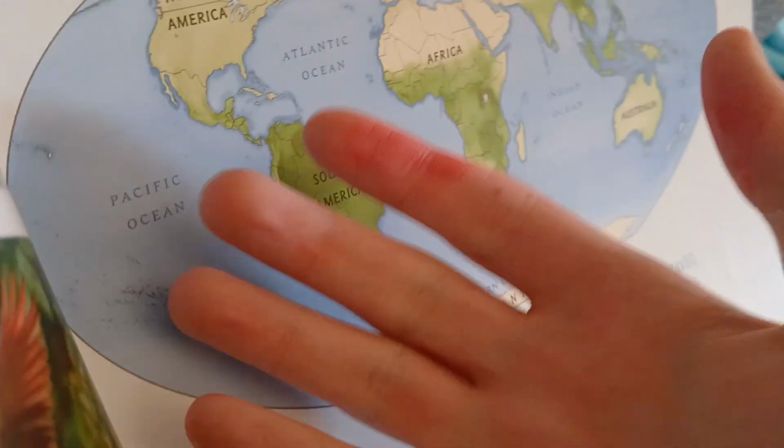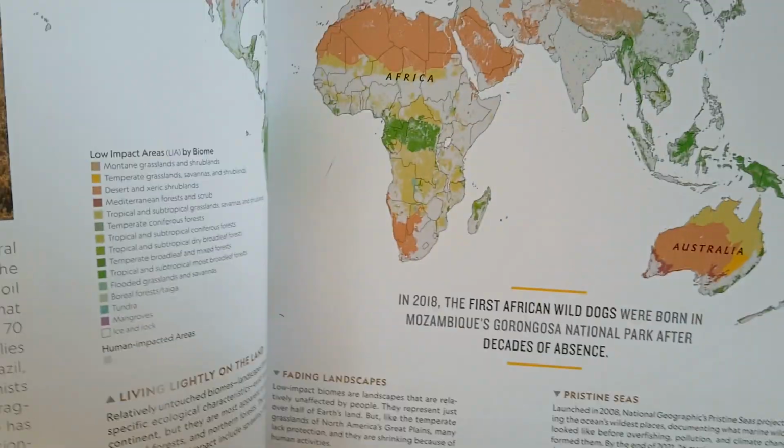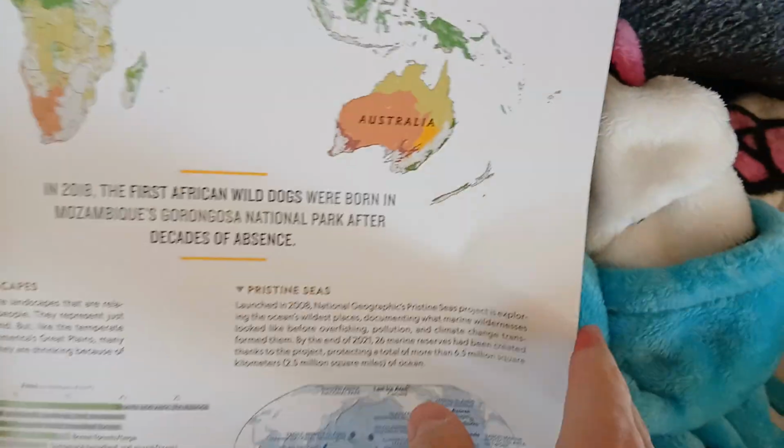This is diversity of animals. The darker it is, the more diversity. That's blurry. Safe havens for nature. These are all places where animals live in their habitats.